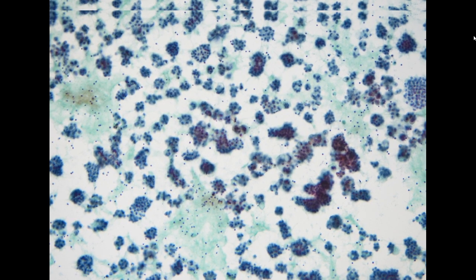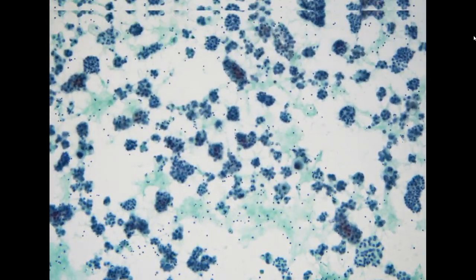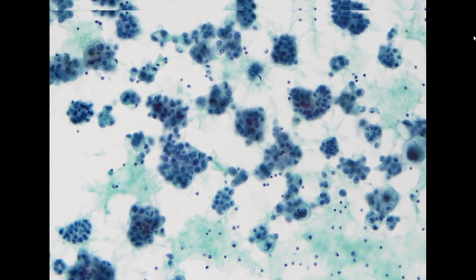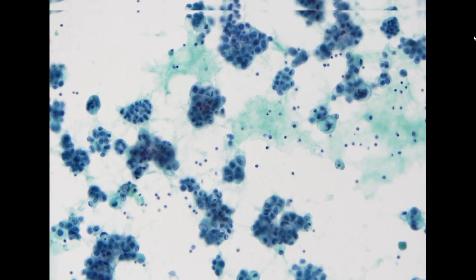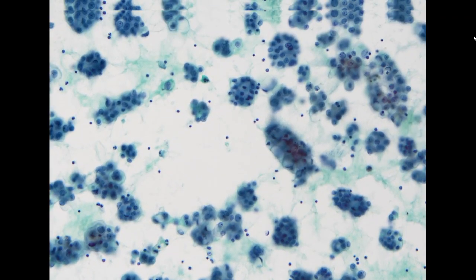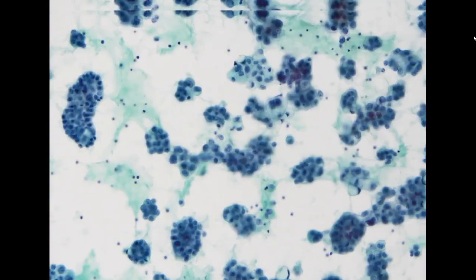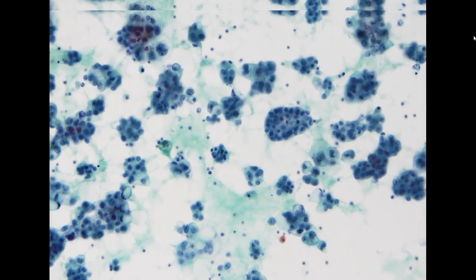On low power, we can already appreciate multiple larger fragments of tight aggregates of cells. On low power, it actually looks like small balls around the entire fluid. So this pattern is pretty typical for breast cancer. For breast cancer in a pleural effusion, in a body fluid specimen, it can present either as what we call a cannonball, a big aggregate of a cell ball, or as individual cells lining together arranged in an Indian file pattern. So here we find this typical cell ball, cannonball pattern. This is very typical for breast cancer in a body fluid specimen.